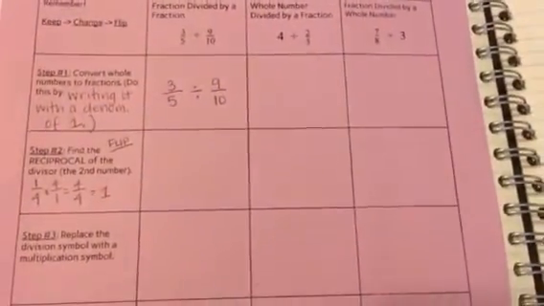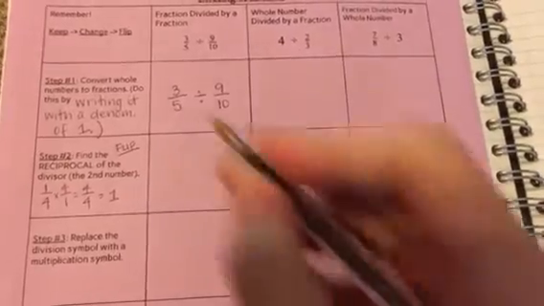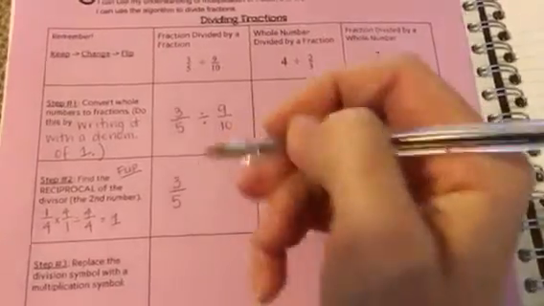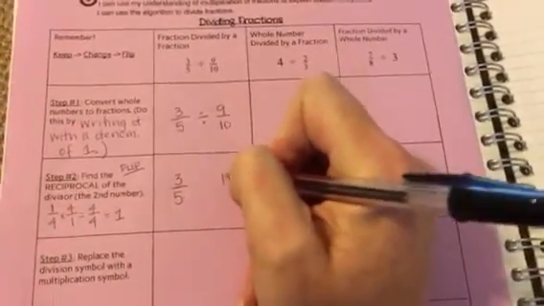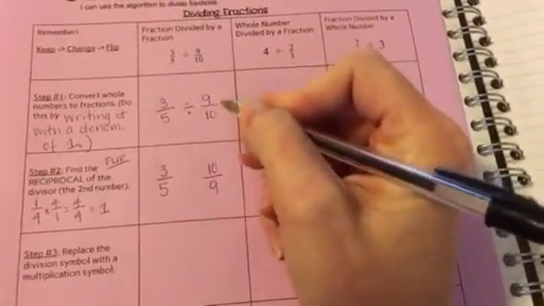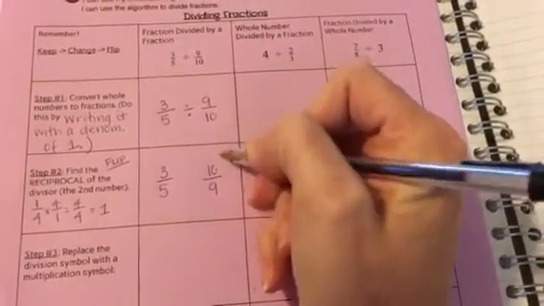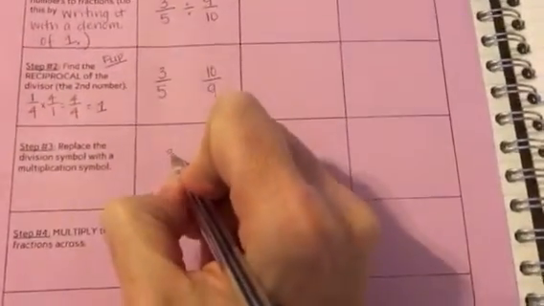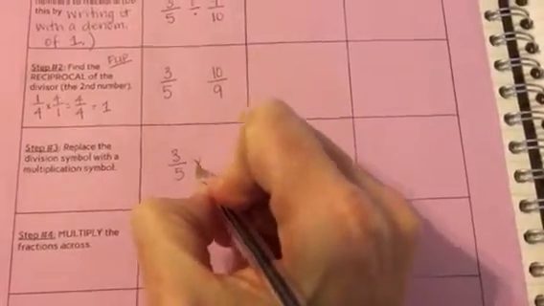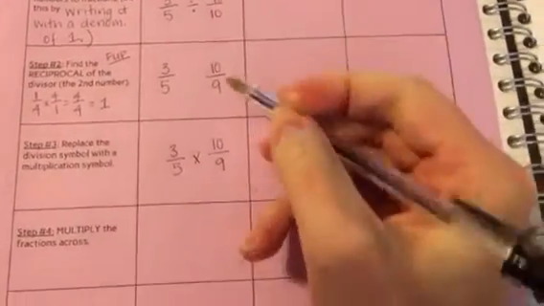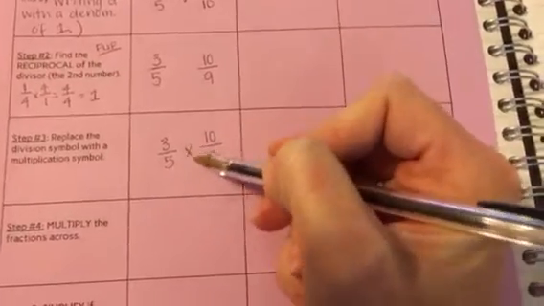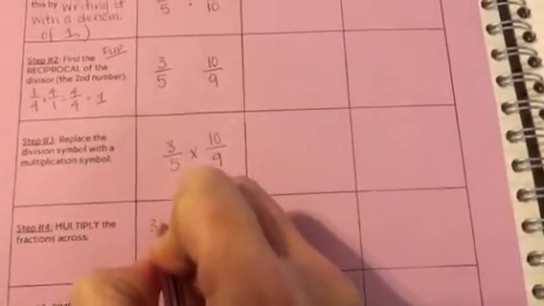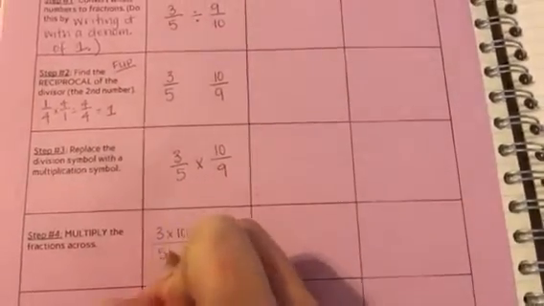Step number 2 is find the reciprocal of the second number, which is known as the divisor. So that means 3/5 stays the same. We keep that number as it is. We flip this number to its reciprocal. So instead of saying 9 on the top and 10 on the bottom, it now says 10 on the top and 9 on the bottom. Step 3 says we replace the division symbol with a multiplication symbol. So I keep my flipped fraction, 10 over 9, but instead of a division, I now have a multiplication. Step number 4 is I multiply across the fractions. So this is what it looks like.